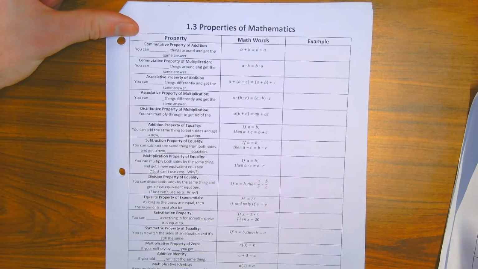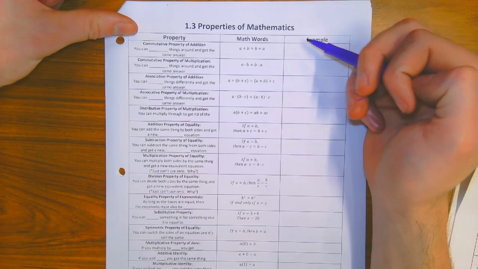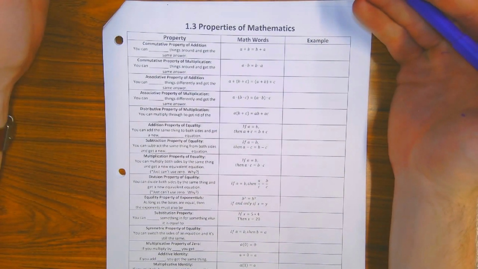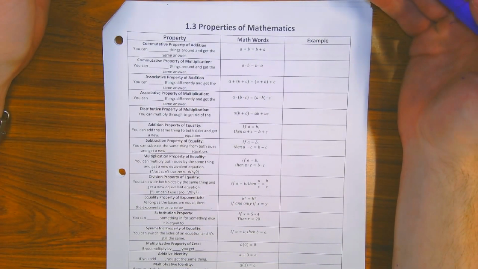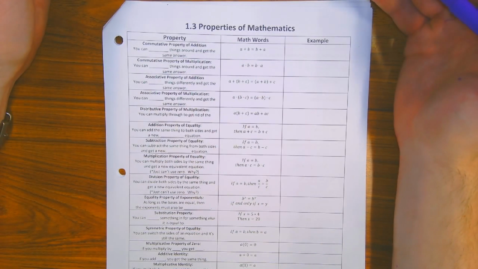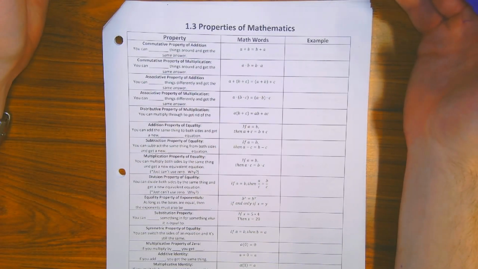Okay. What we are going to be doing is called the properties of mathematics. These are basically things that you normally do in math that you just know. We're actually giving them words and terms that you can follow along with and understand.